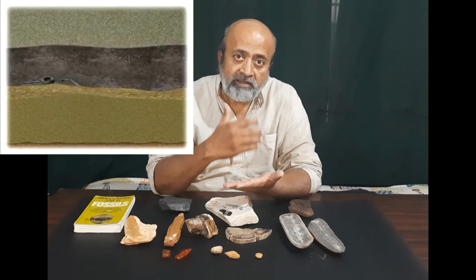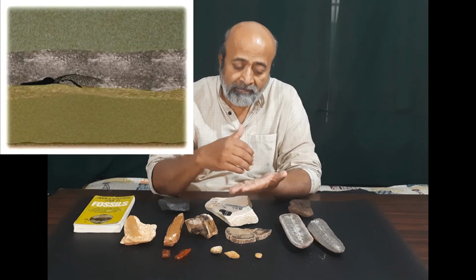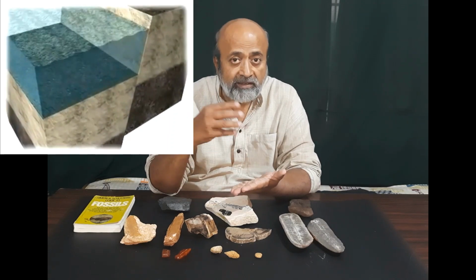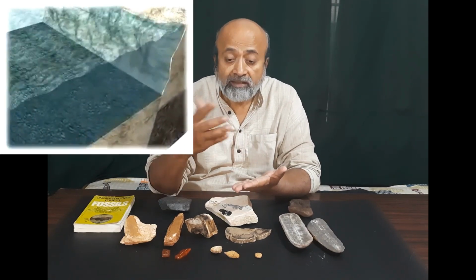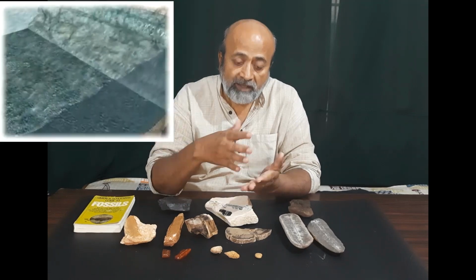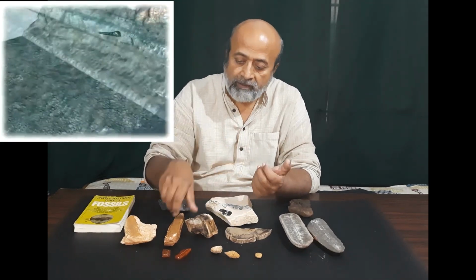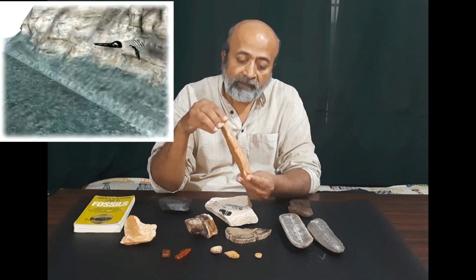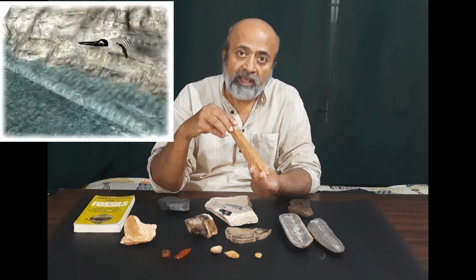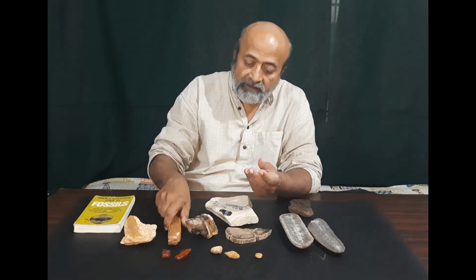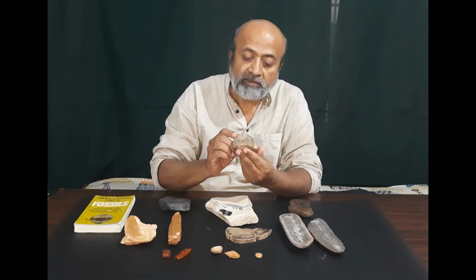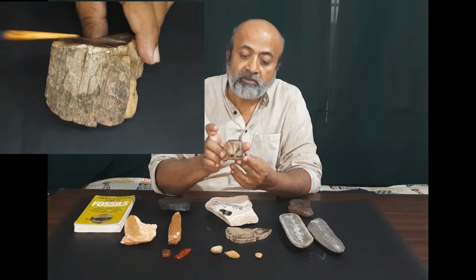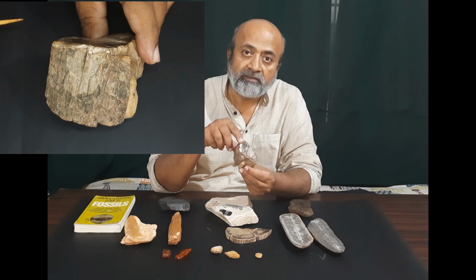Under such intense pressure, what happens is that the carbon molecules in the specimen just get replaced by the silica and other types of minerals also. Then it becomes a stone. That's how putrefaction means making a stone. So this piece of wood has been formed. In fact, I have a better specimen which has preserved the bark of the tree, but it has become stone. This is actually the putrefaction.